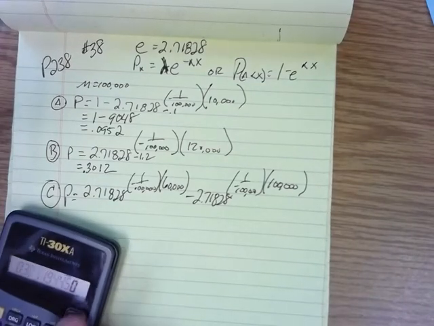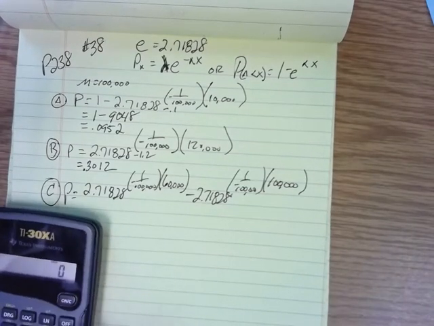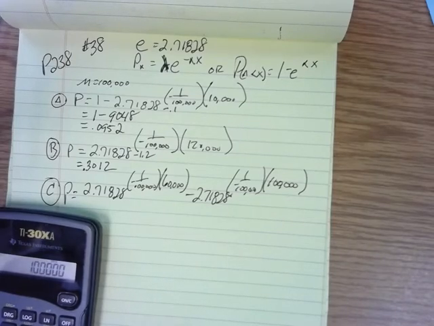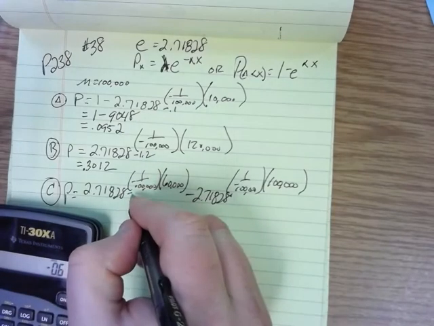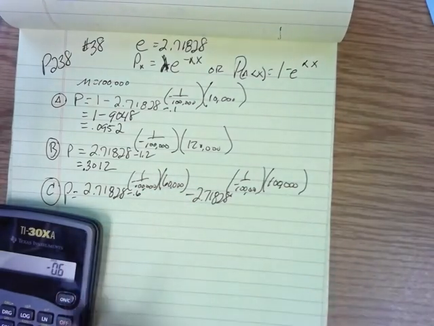Alrighty, what do we got here? So we got negative 1 divided by 100,000 times 60,000 equals negative 0.6.